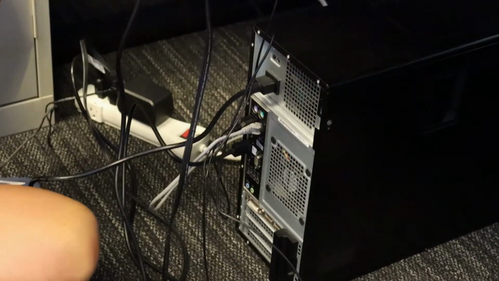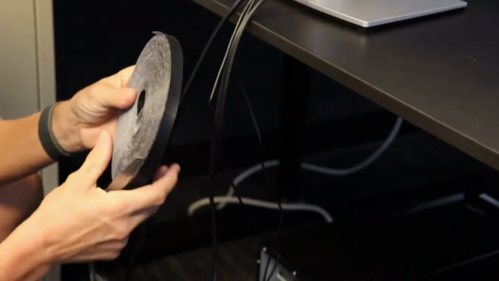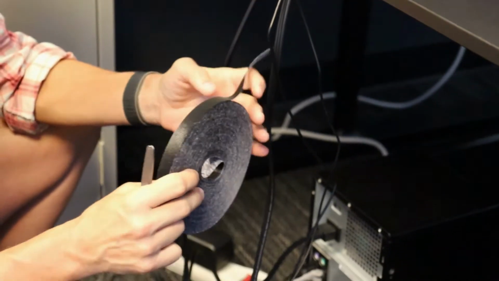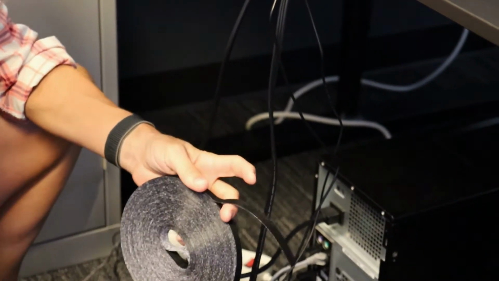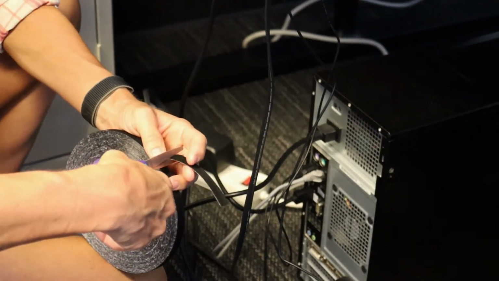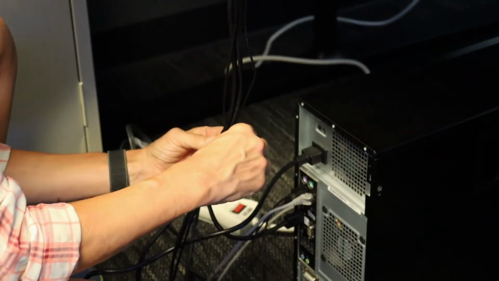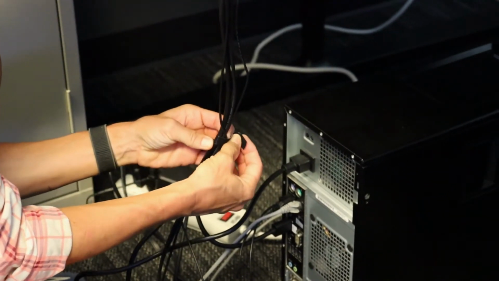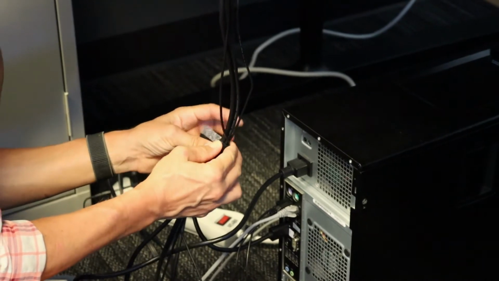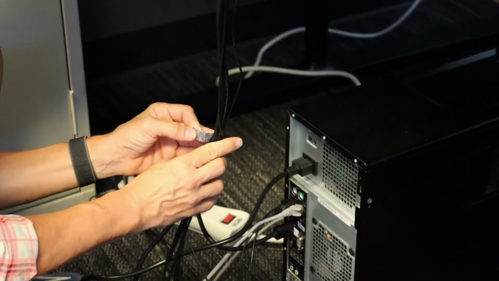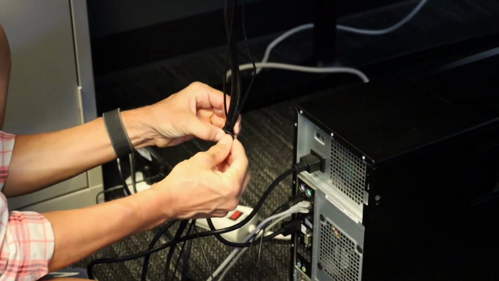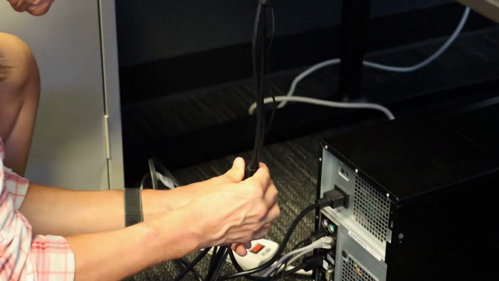And now I'm going to use my handy dandy Velcro to hold my cords together. Velcro is a brand name, like Kleenex, but they are actually hooks and loops.